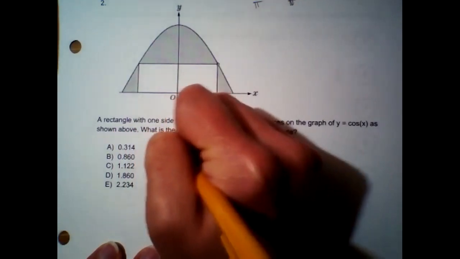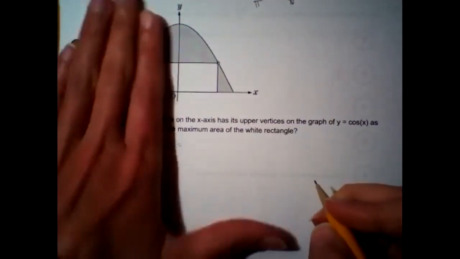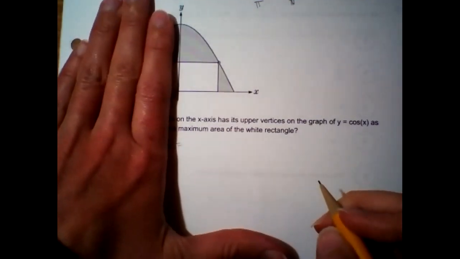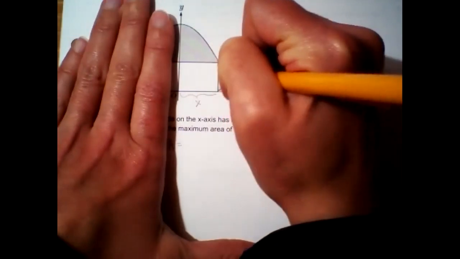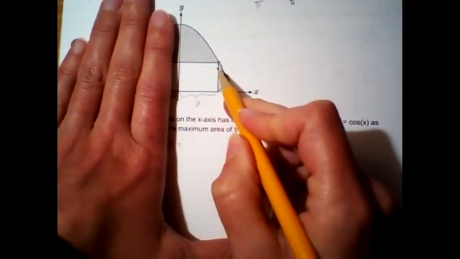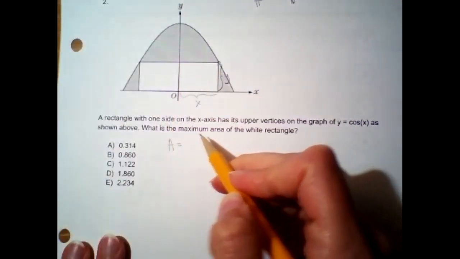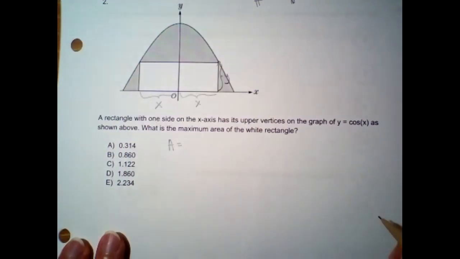All right, so we need to get an area formula for this rectangle. Looking just at this side, this is x, and this is y. We're talking about a graph. We have x and we have y. And on this side, that means this is also going to be x.